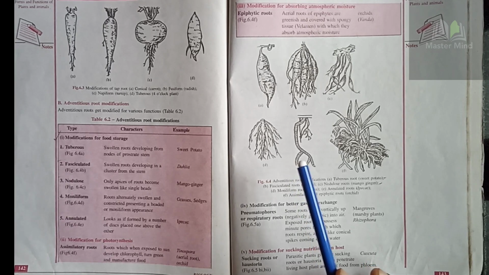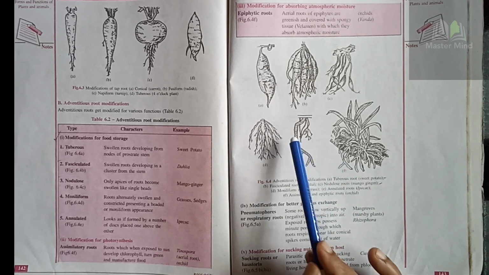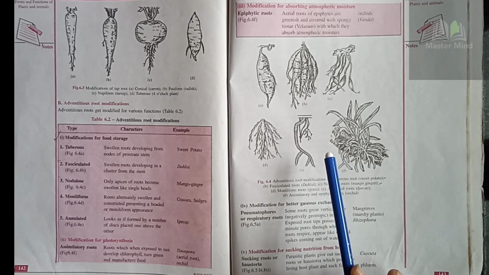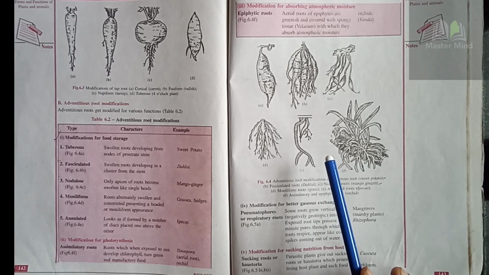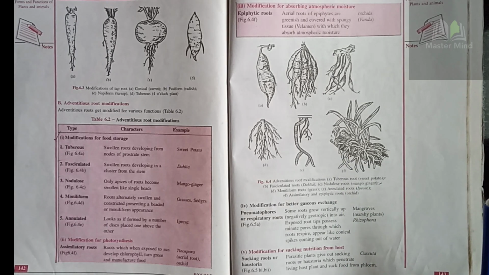Next, annulated: looks like discs placed one above the other. Example, Ipecac. Adventitious root modification for photosynthesis. First, assimilatory roots: roots exposed to the sun develop chlorophyll, turn green, and manufacture food. Example, Tinospora.